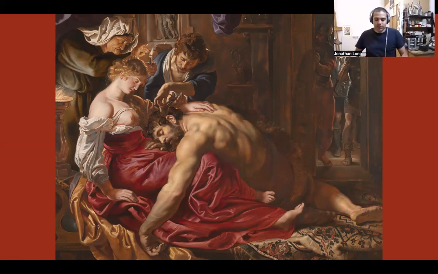Oh, right. So always is maybe a bit strong, but in Baroque painting, male nudes and female nudes are everywhere. Especially after Giorgione.